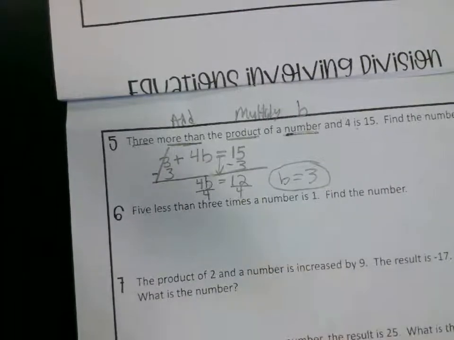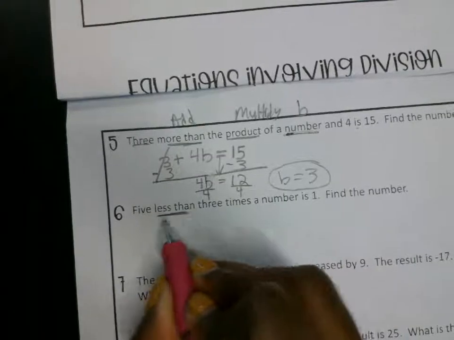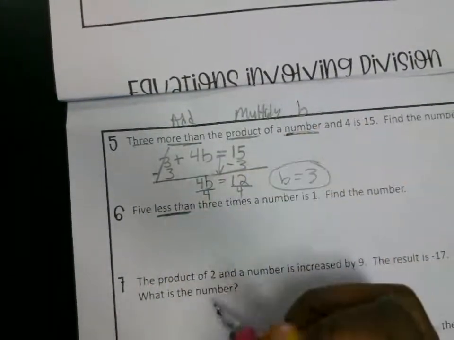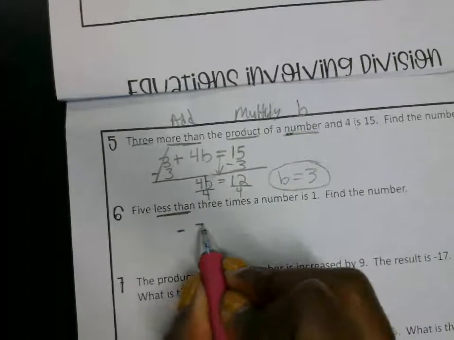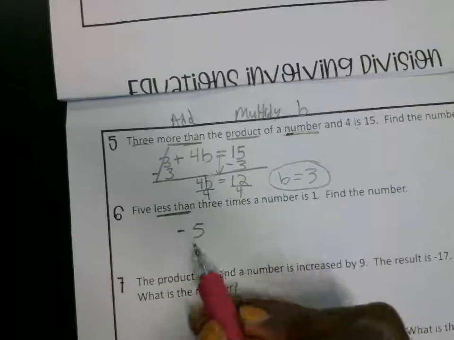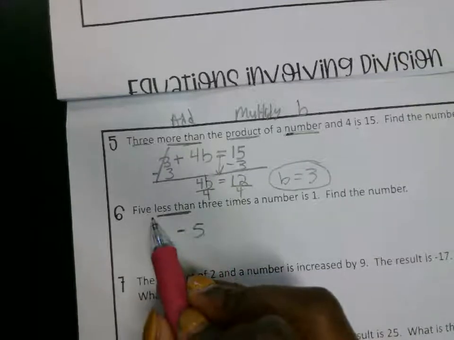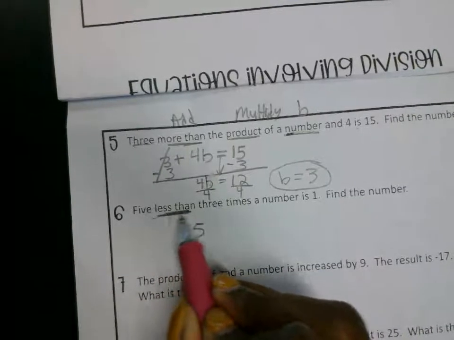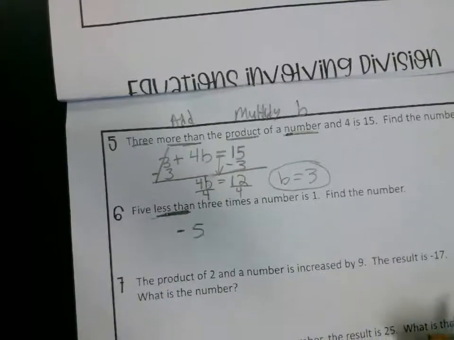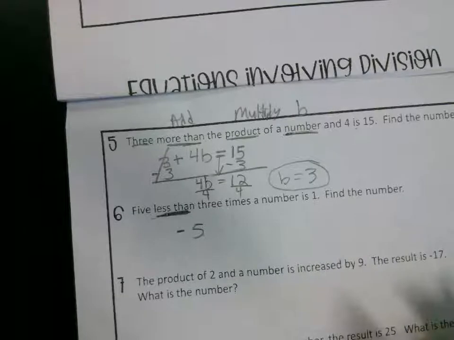See if you can write number 6. Less than is subtraction, right? But the words less than reverses the order. So it's going to be -5 instead of 5 minus a number. So the -5 goes second because 5 less than means that you're subtracting 5 from something. What are you going to subtract 5 from?